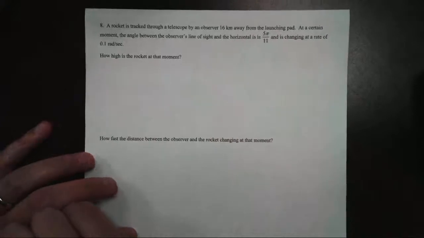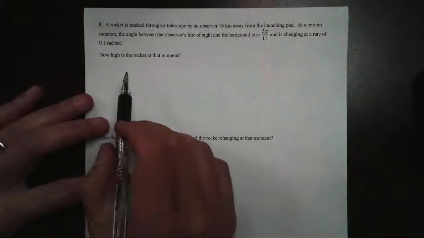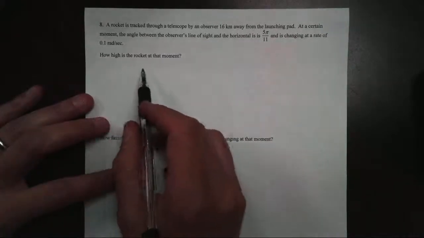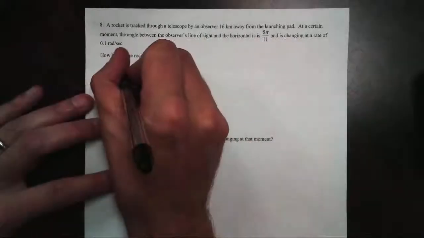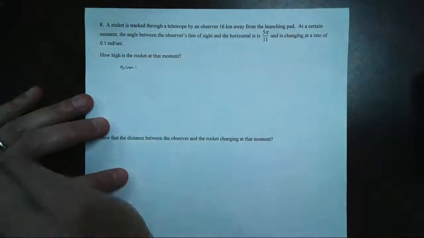Now the first question really isn't a calculus problem, more of a pre-cal problem. We're looking for how high the rocket went. So I'm going to write down my givens. I'm always going to write down my givens.